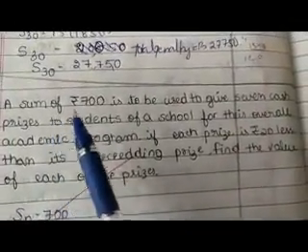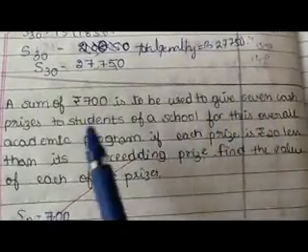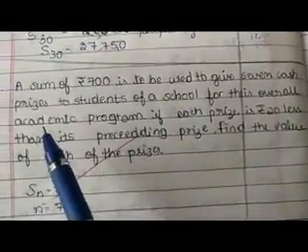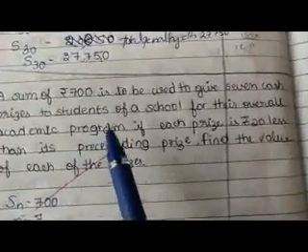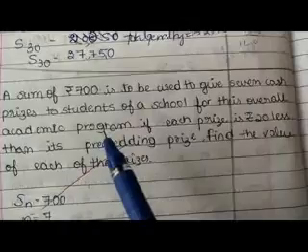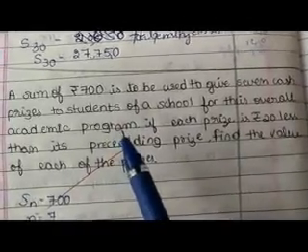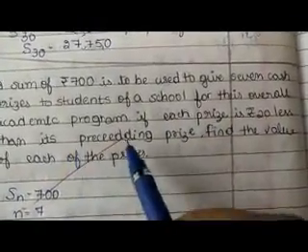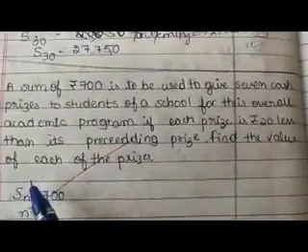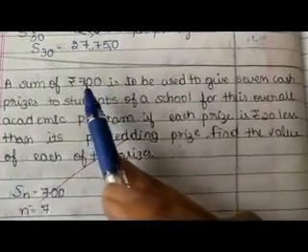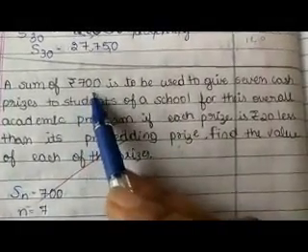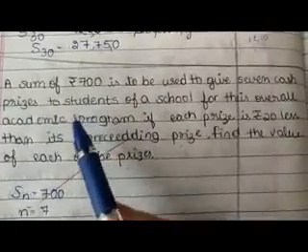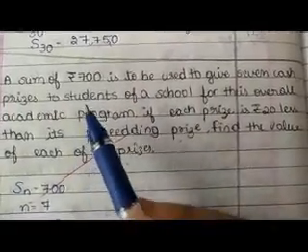A sum of rupees 700 is to be used for 7 cash prizes to the students of a school for overall academic performance. So there is a program, and in that program they wanted to divide rupees 700. If each prize is rupees 20 less than the preceding prize, find the value of each prize. So they wanted to divide rupees 700 for 7 cash prizes, and each cash prize is 20 rupees less than the other.